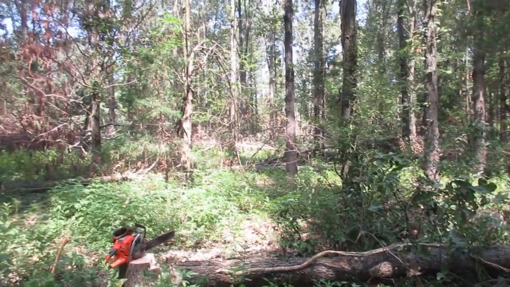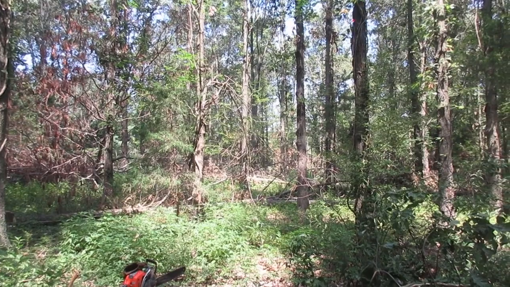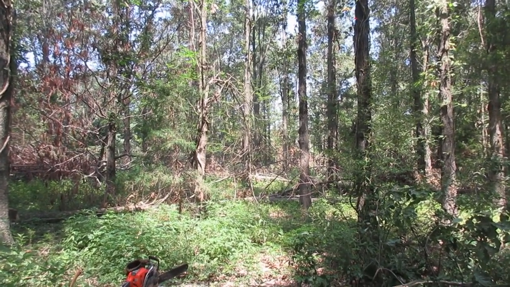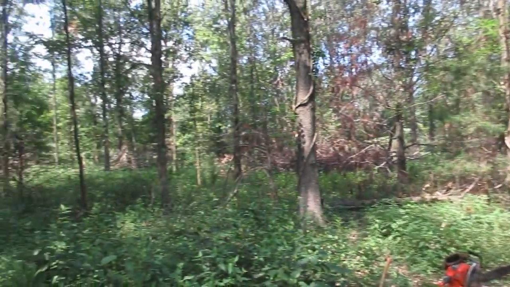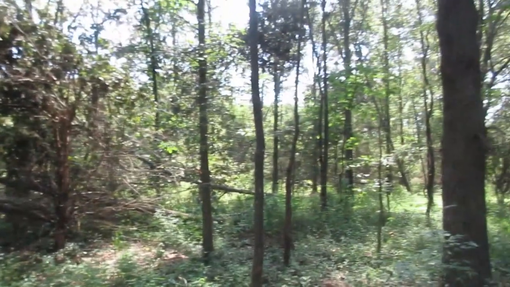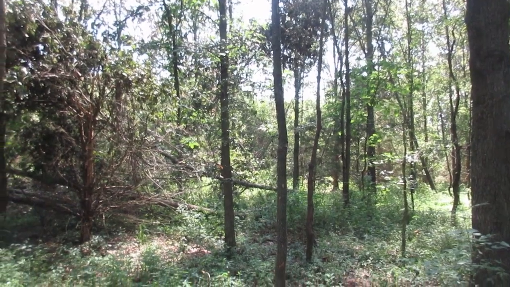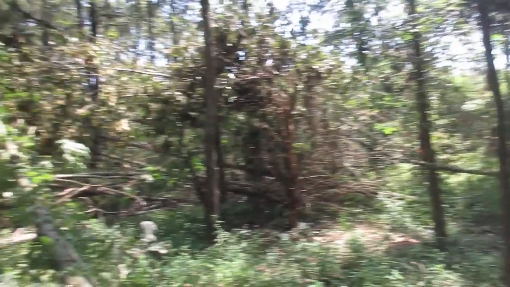You can see the progress in here. You look back in there and you can see over on the west side where I've dropped trees. You can see a lot of dead vegetation. And turn this way, east side, you can see trees down over there. There's a tree leaning that didn't go down.